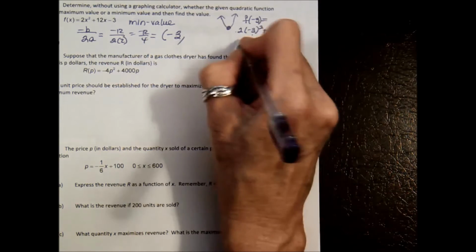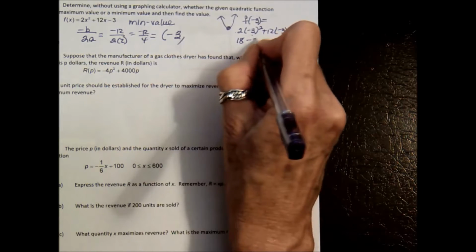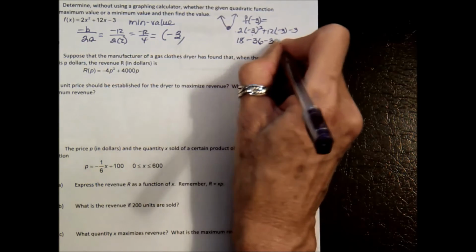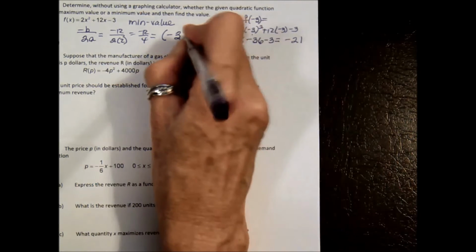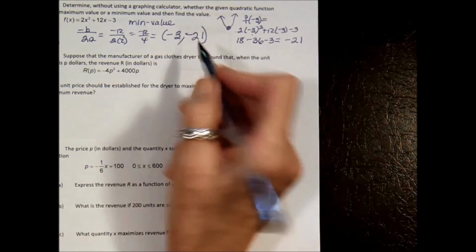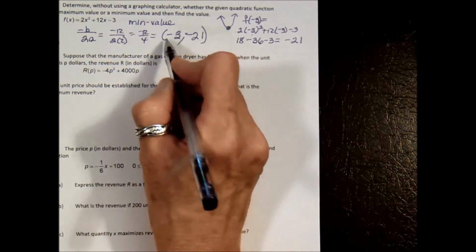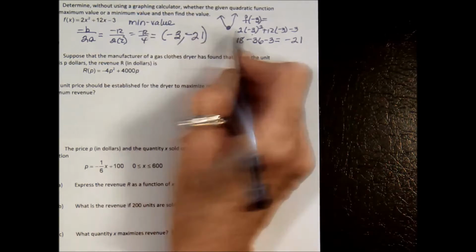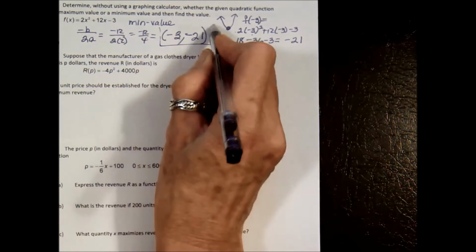This is 9 times 2 is 18, minus 36 minus 3, which is -21. So I know that it is a vertex right here at -3, -21. It is a min value and it's opening up. And that's all you needed to figure out for that one.